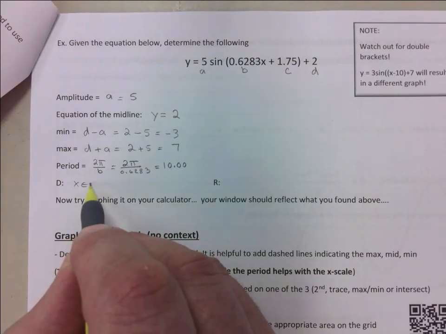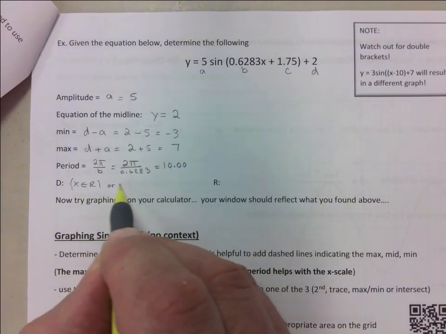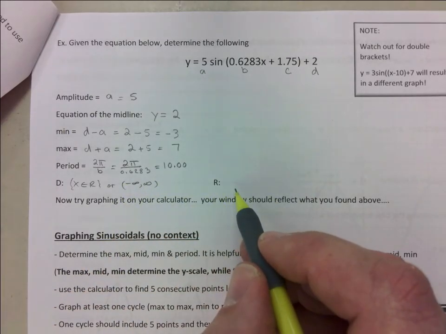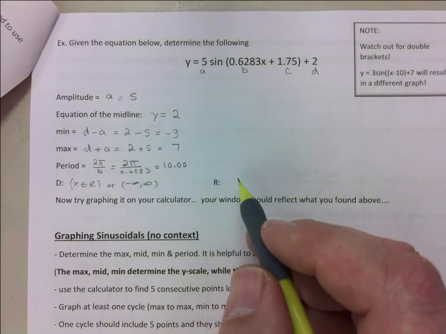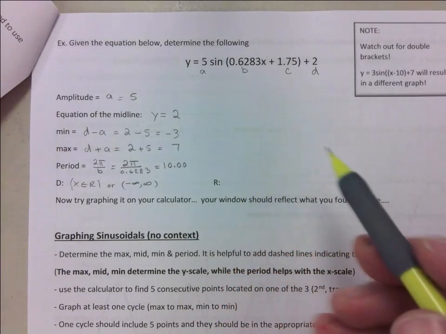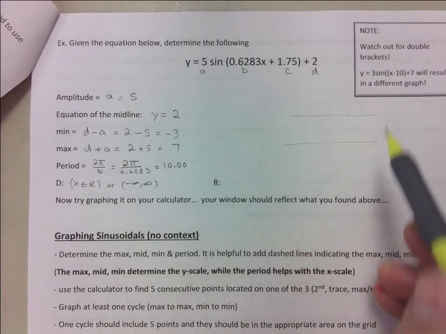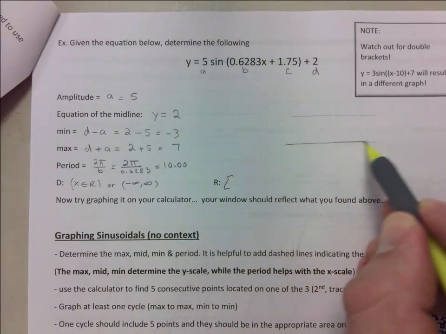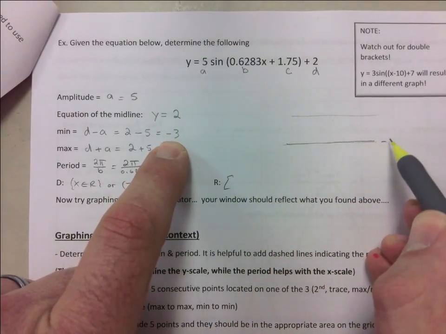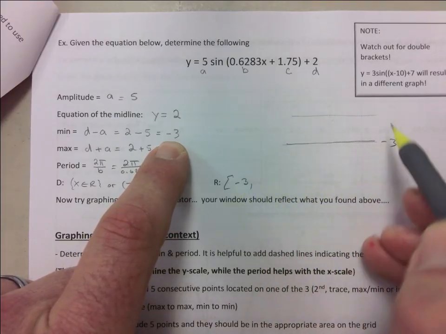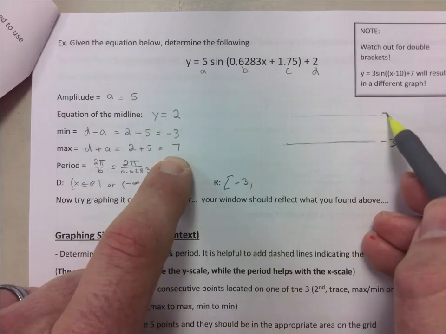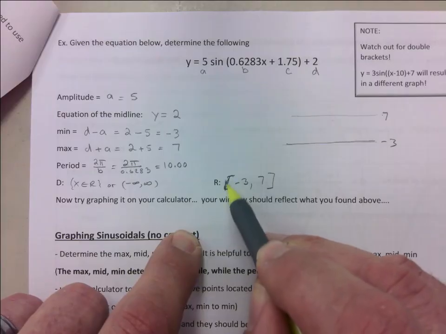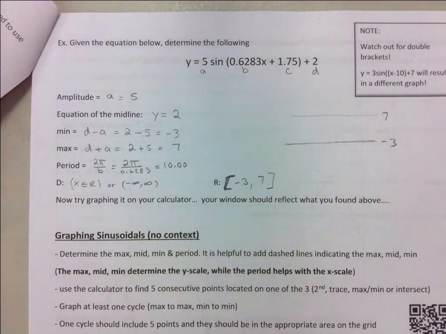Domain is all real numbers, or negative infinity to positive infinity. What is my range going to be? Any brave volunteer? We actually know. Yes. What's the lowest y value I ever get to? -3. What is the highest I ever get to? Yeah. Kind of looks like a square bracket, right? There you go.